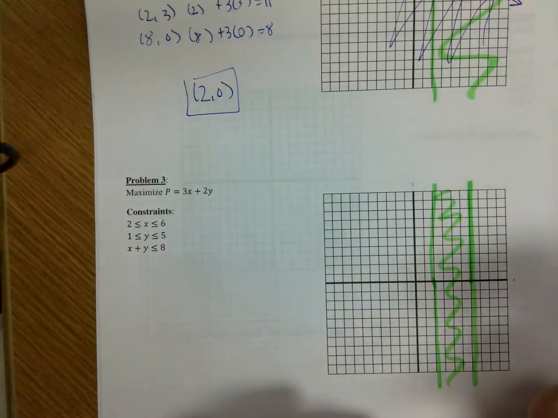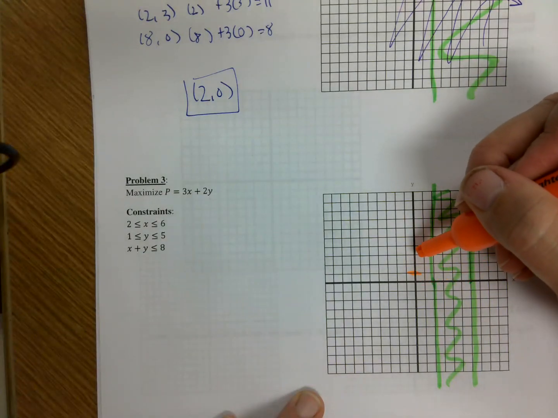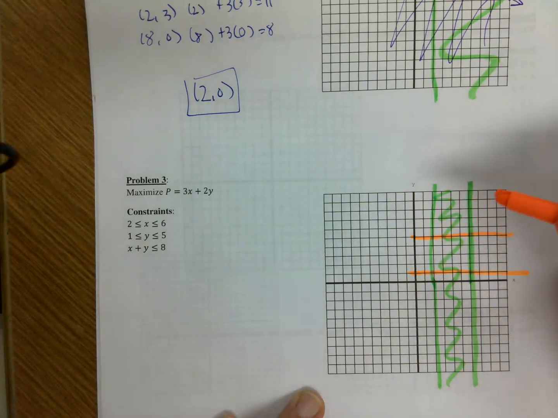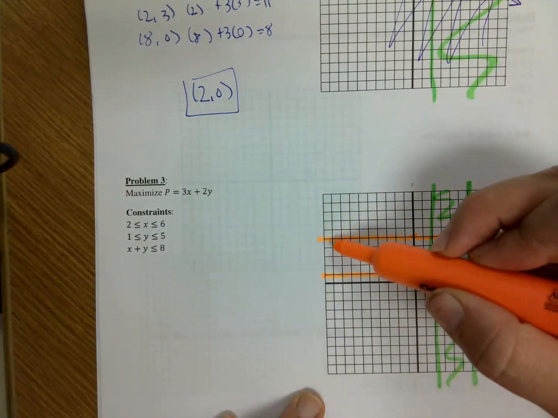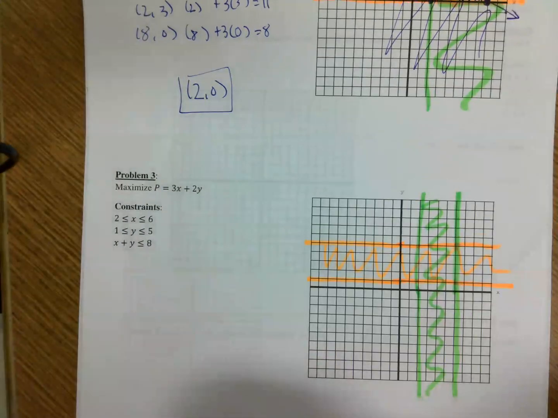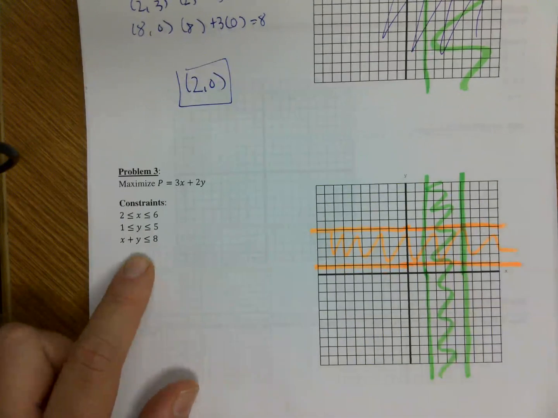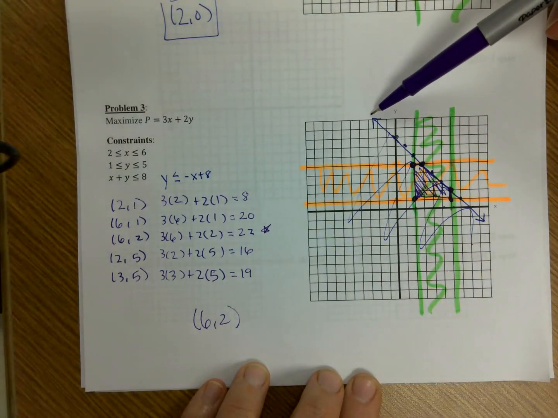For my y's, here's where y is 1. Here's where y is 5: 2, 3, 4, 5. So I have this line and this line, saying that y is in between there. y is greater than 1 but less than 5. So it looks like already I know something's in that box. And I want you to finish off solving the whole shebang. So this line should have cut it off right here.